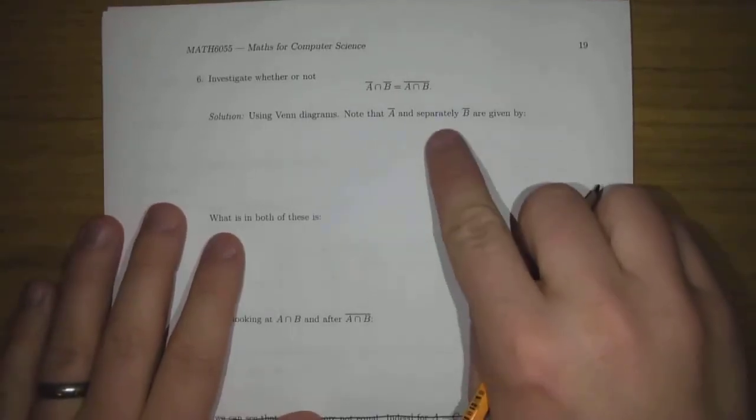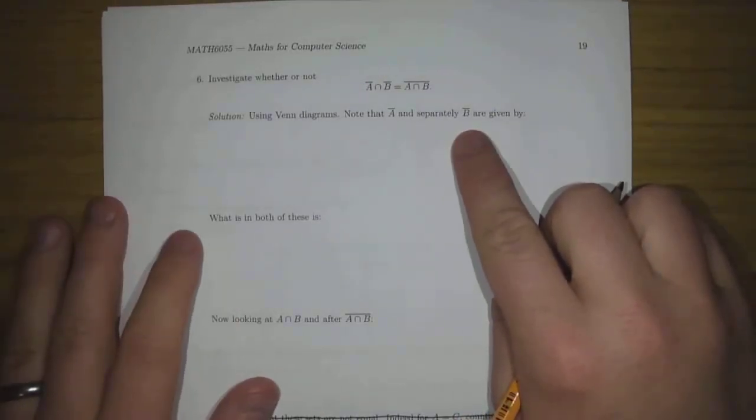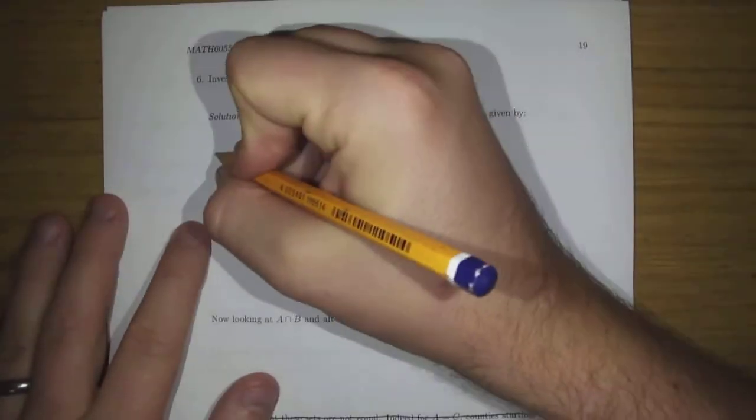So this one is an investigation. Now, this is tricky. You can look at it and go, could there be weird scenarios where these are actually the same? I don't know. So I'm going to recommend using Venn diagrams here. Okay. So with the Venn diagrams, we're going to find not A and not B.